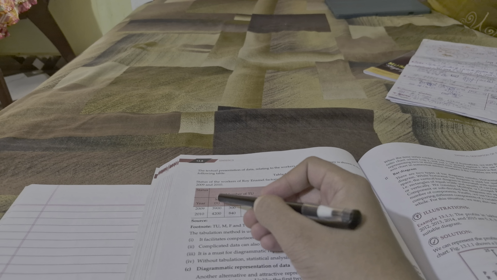Then these are the column heads. Apart from that, we have a footnote given over here. And in a table like this, Table 13.1.1, that can be said as caption. No, that is not caption. That could be said as the reference number or title.